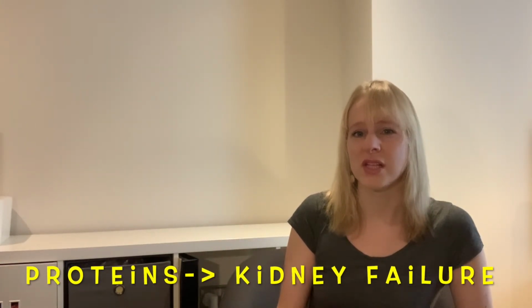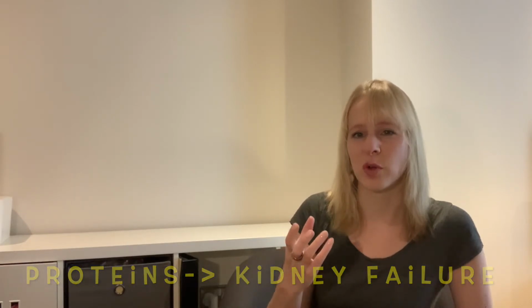So in the initial stages of kidney failure, you will actually see that you can find lots of these small proteins, such as albumins. You can find them back in the urine because it becomes leaky and it can pass through the system, which is what you don't want because it causes inflammation.